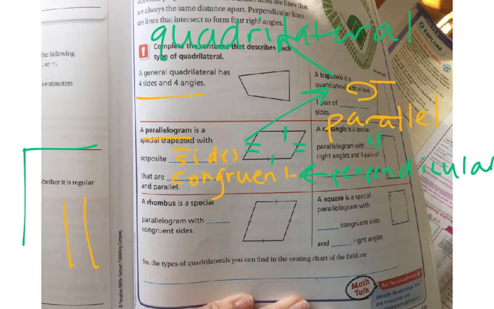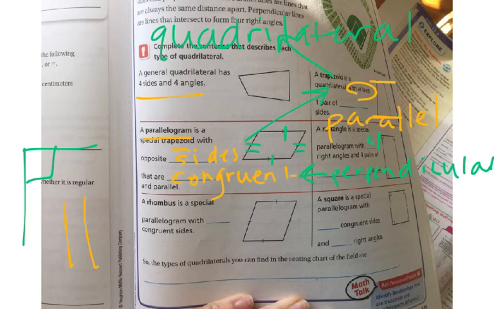So a rectangle has four right angles. I think when you're a little kid, or maybe even a fourth grader, you think of a rectangle just being like longwise and a square being all the same. But what makes a rectangle is that it has four right angles. So you need to remember that.